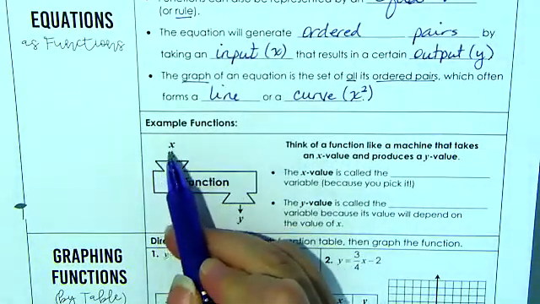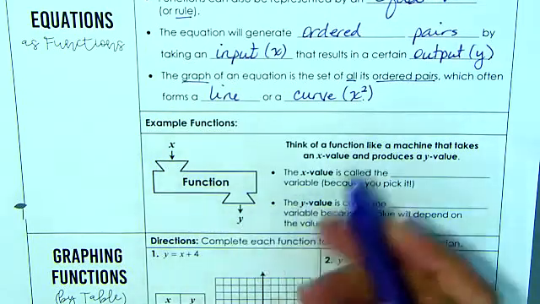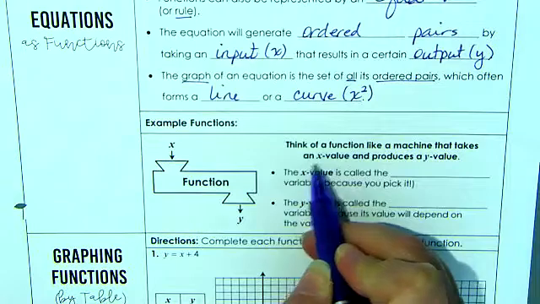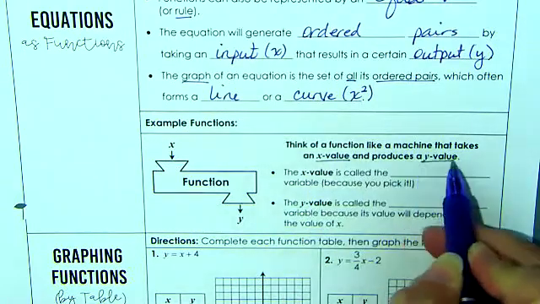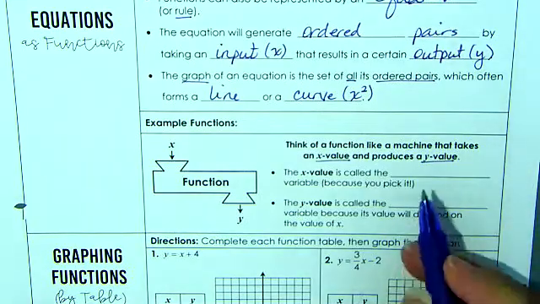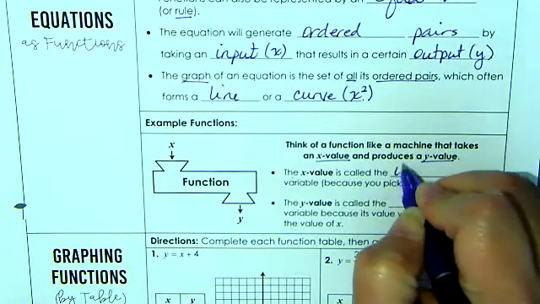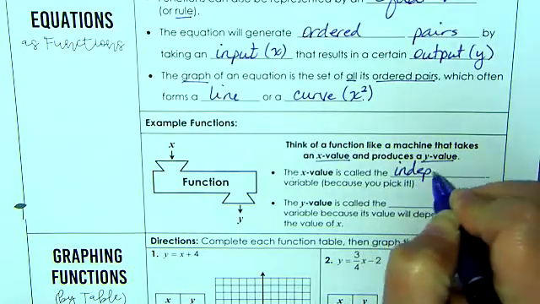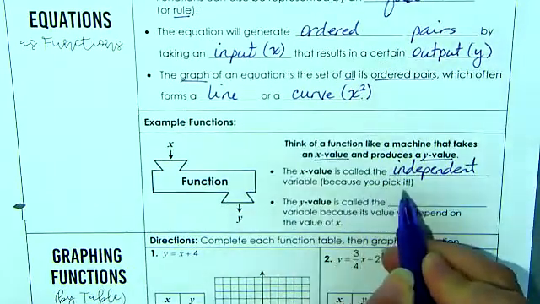Example for functions: you input the X, and when you do the function rule, you get your Y. So you think of a function like a machine that takes an X value and produces a Y value. The X value is called the independent variable because you pick it, okay?